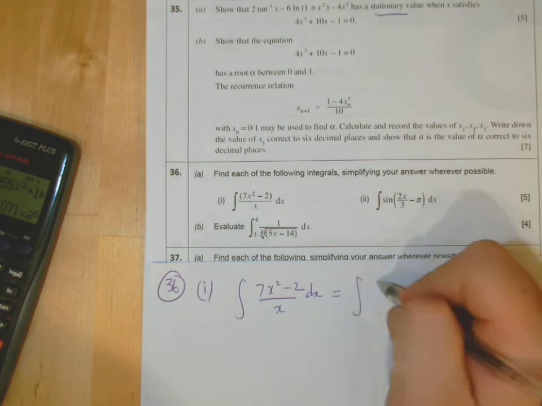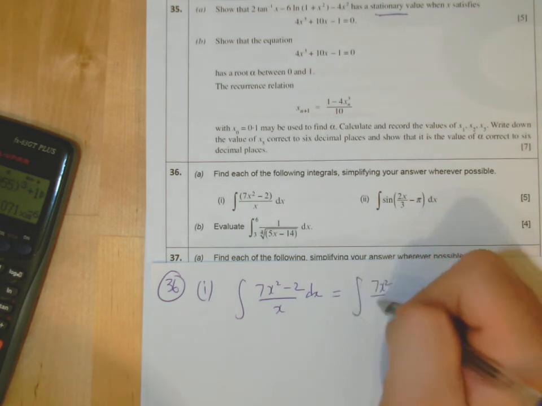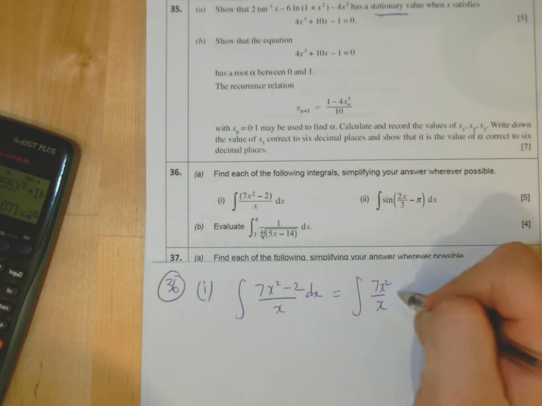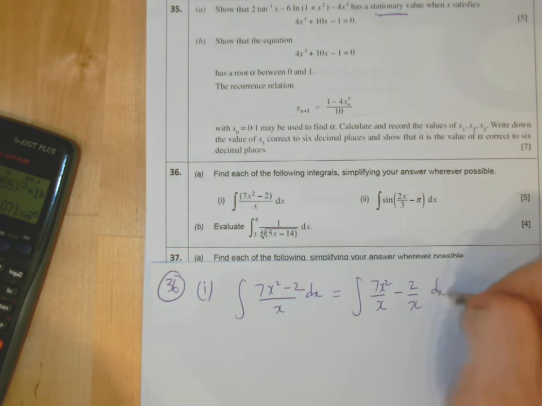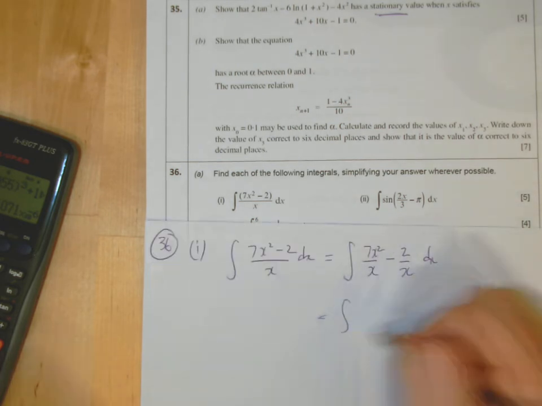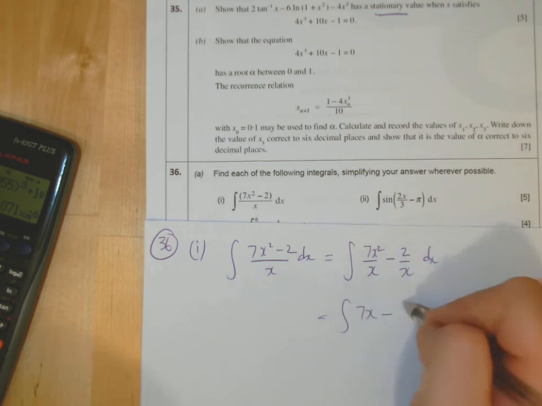So before you integrate, divide each term by x. So 7x squared divided by x, take away 2 divided by x. So each term on the top divided by the x, dx. And again, before I'd integrate, I'd simplify this. x squared divided by x is just x. And 2 over x, well, I would leave it as 2 over x.